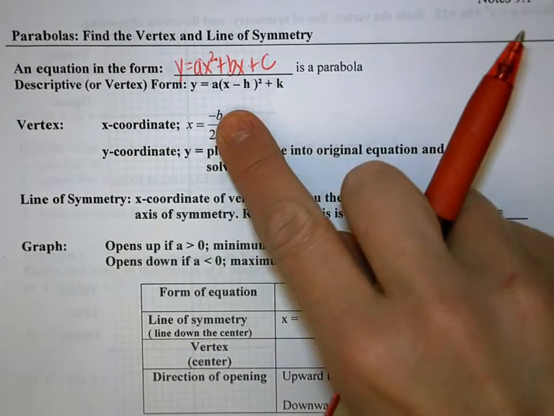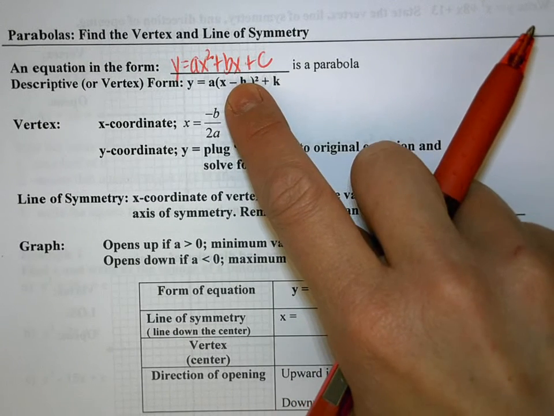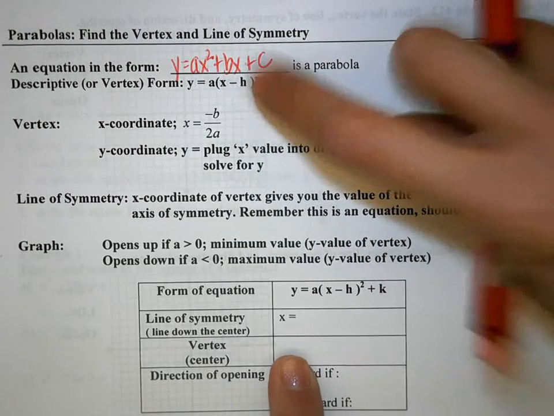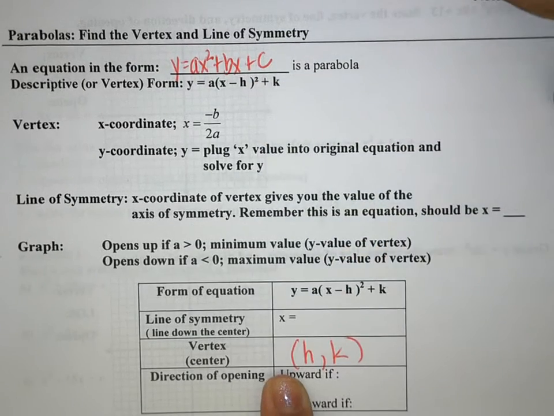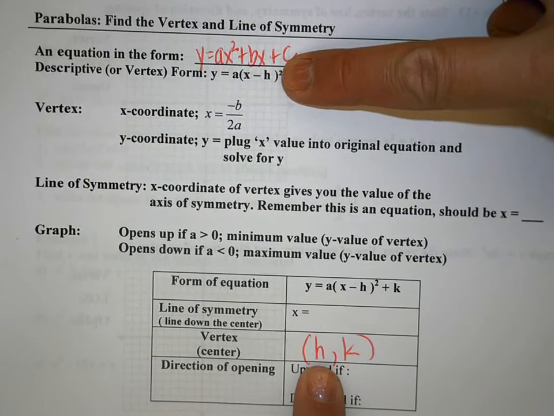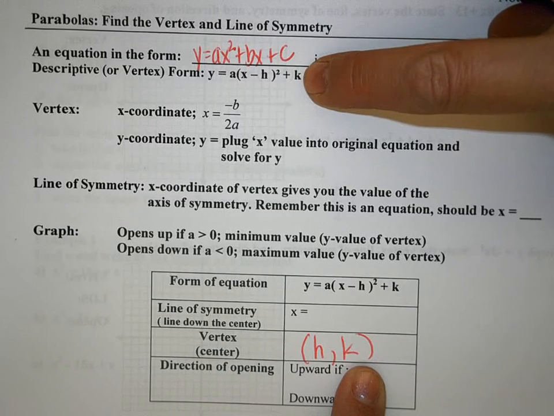Remember that whatever's in parentheses, when it comes out, it ends up becoming the opposite, okay? So in this case, your vertex right here is going to be h comma k, because whatever is in the parentheses, when it comes out, it becomes a positive or a negative, just the opposite. And then the value at the end is your y value.